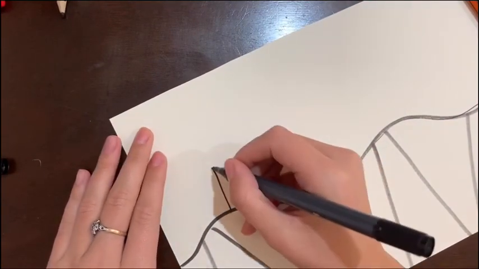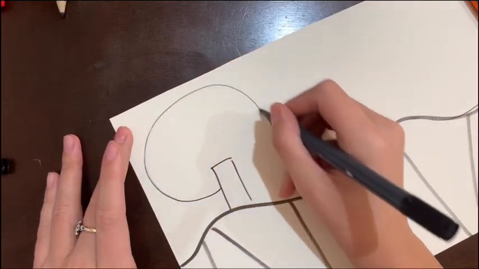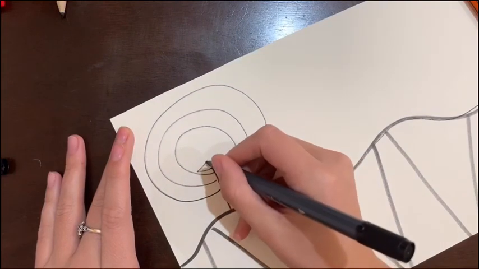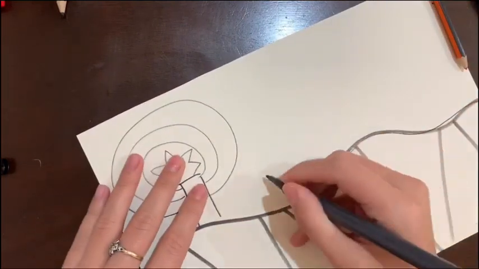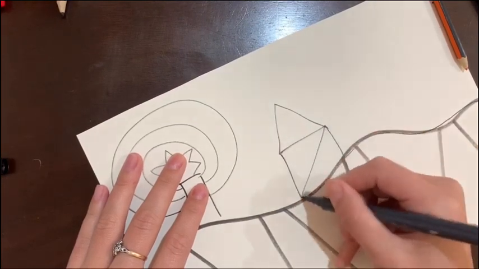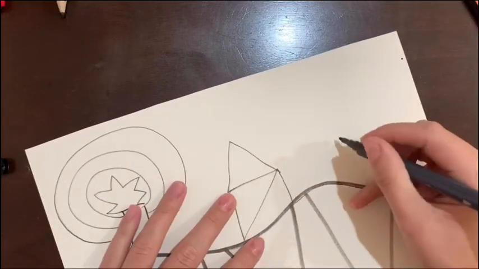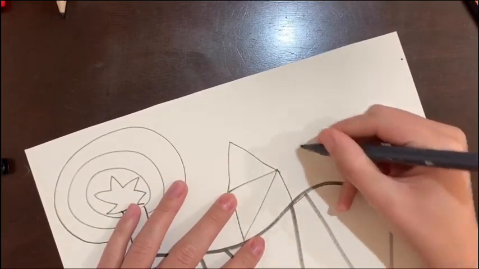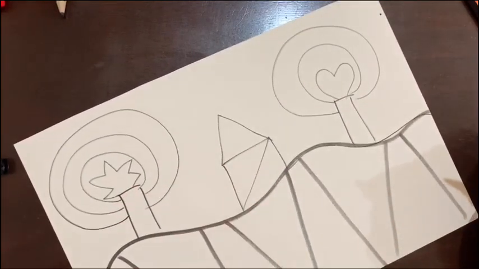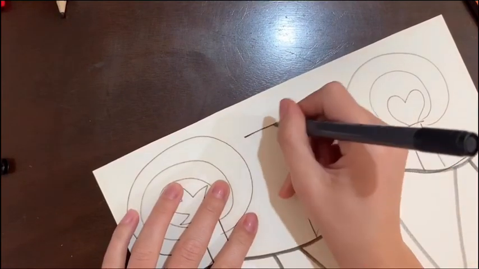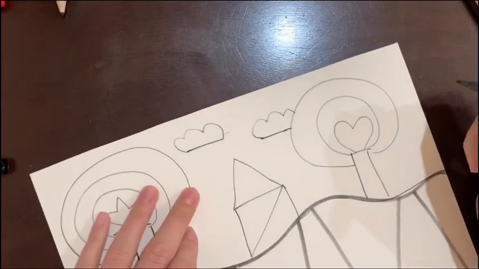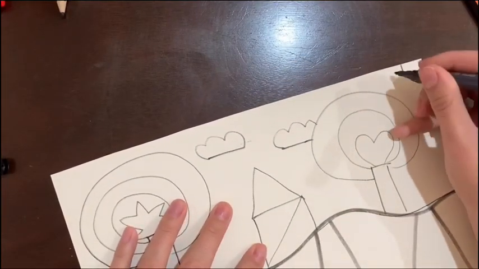Here we can draw some trees, which will be so colorful. You can make it like this. You can make small house here, which can be also made of pattern, and one more tree. It can be different shapes. It's beautiful. And we can make some clouds behind. And you can draw a sun here. Why not?